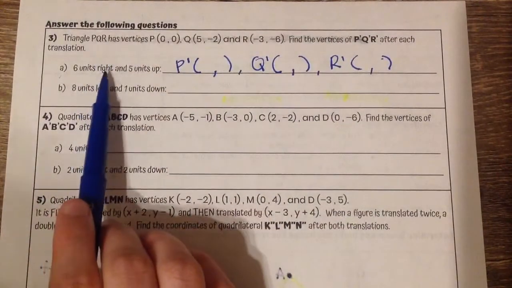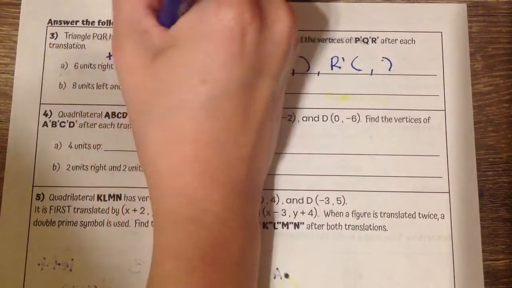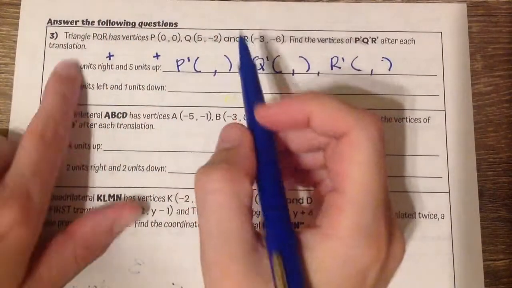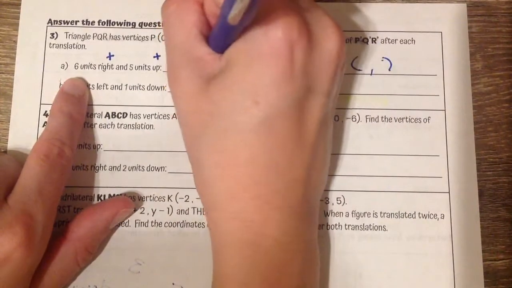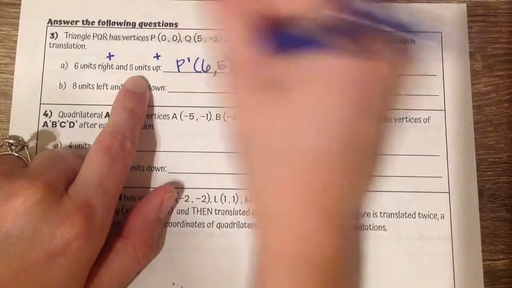So 6 units right and 5 units up. So right is positive, up is positive. So for x, plus 6 is 6. Our y value, plus 5 is 5.